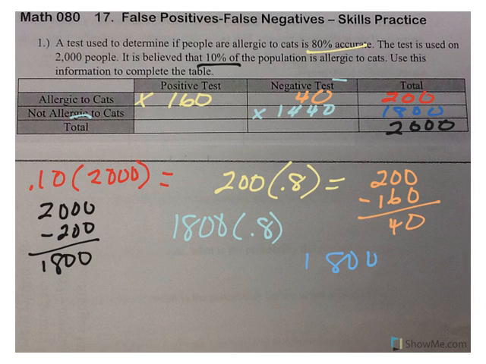I would take my 1,800, subtract the 1,440 that tested negative, and that gives me the 360 that test positive. So I have 520 total positive tests, 1,480 total negative tests. Make sure you add those two together to make sure they equal 2,000. It's just an easy way to check to make sure you have your numbers in the right spots.